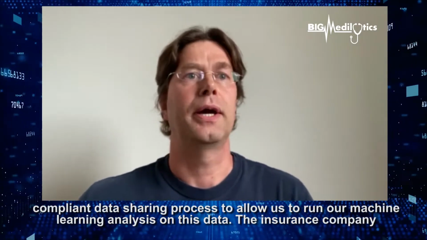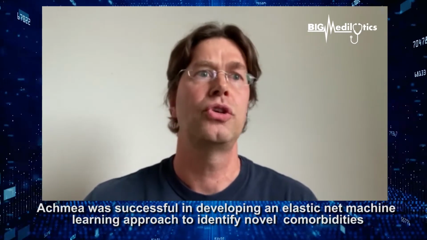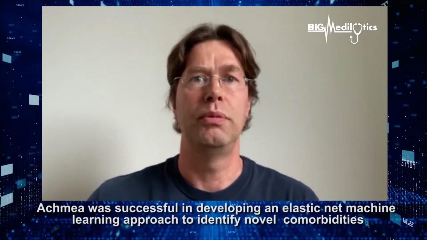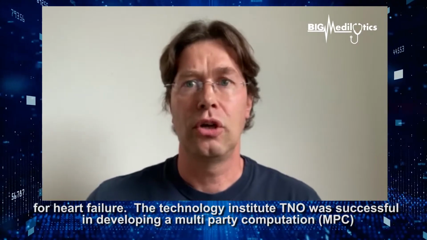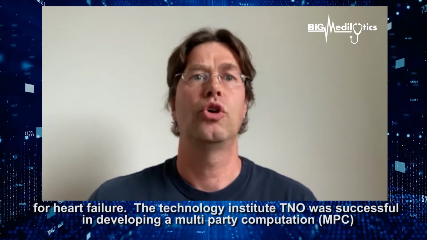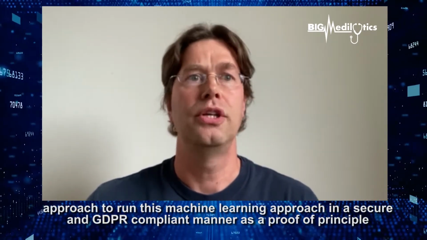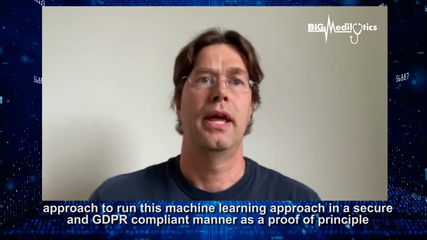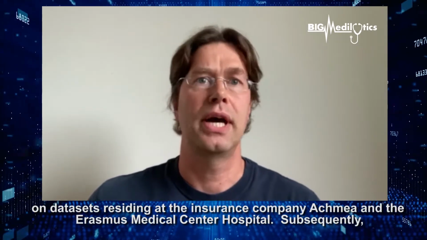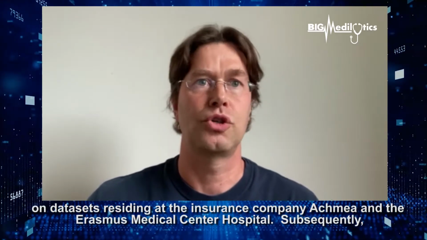The insurance company Achmea was successful in developing an elastic net machine learning approach to identify novel comorbidities of heart failure. The Technology Institute TNO was successful in developing a multi-party computation approach to run this machine learning approach in a secure and GDPR-compliant manner as a proof of principle on datasets residing at the insurance company Achmea and the Erasmus Medical Center Hospital.